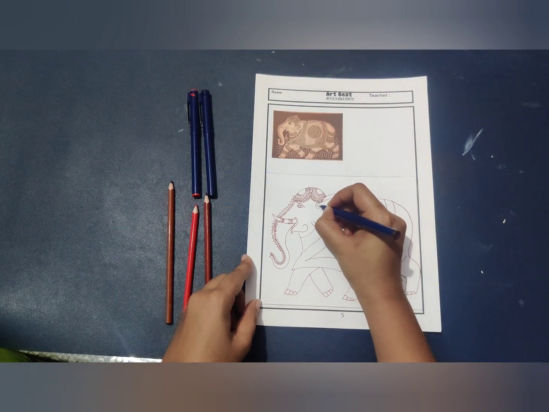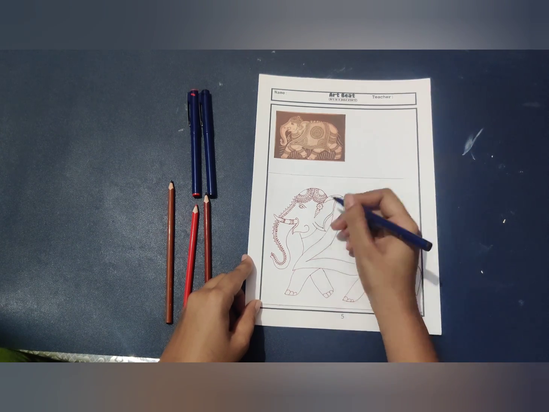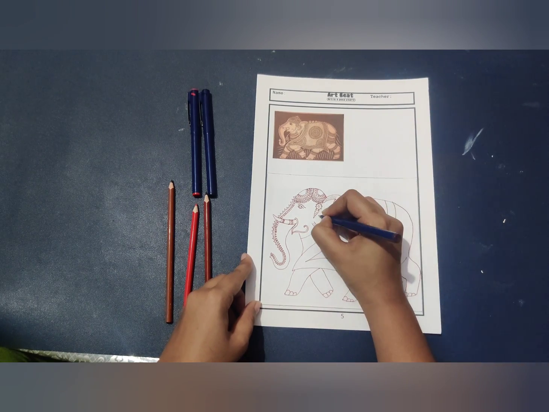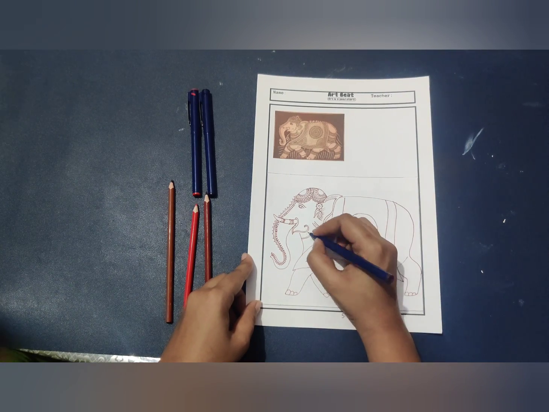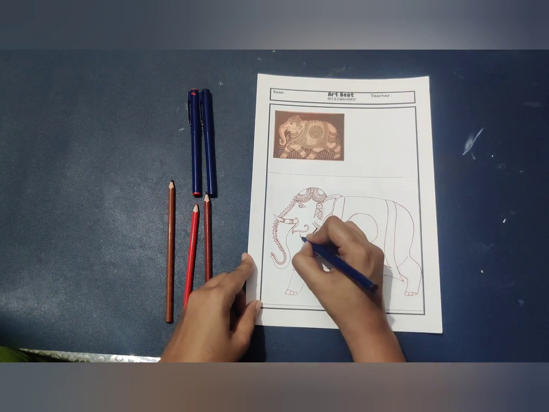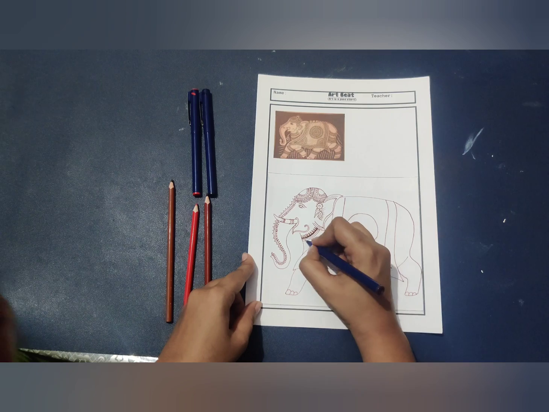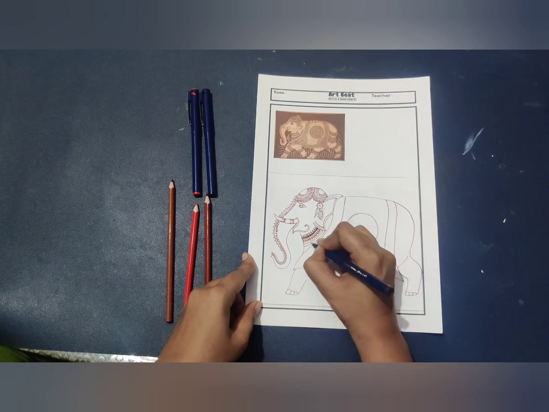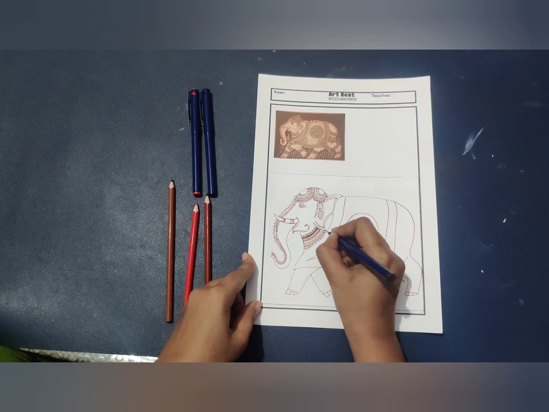Now I'm doing the designs near the ear. I'm drawing some circles. So now I'm just creating some line patterns for the ear, and then I'm doing the design for the neck. So I'm just drawing a line, making a reverse U shape, drawing a single line and making a dot. I'm repeating the same patterns over and over, and almost our neck design is completed.